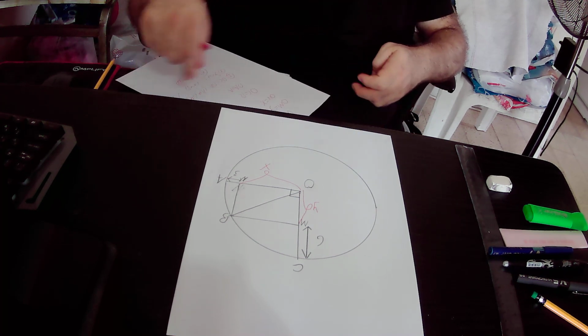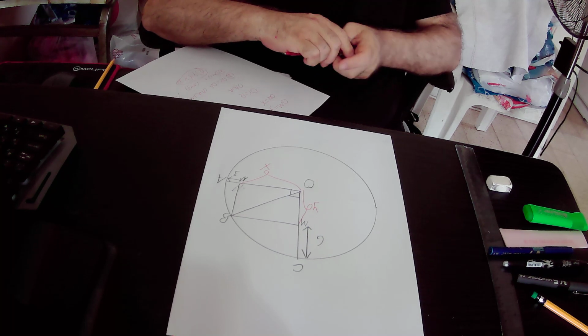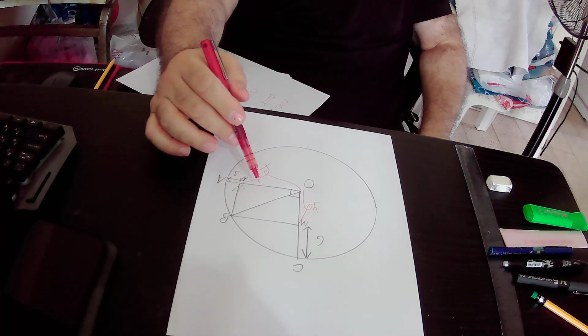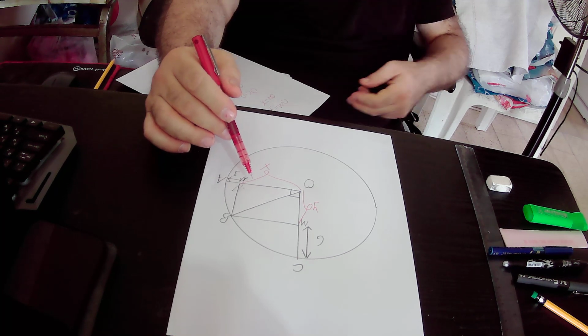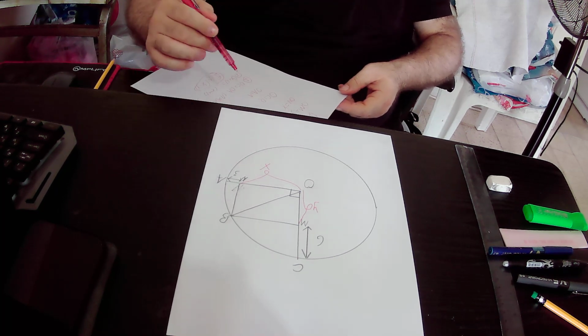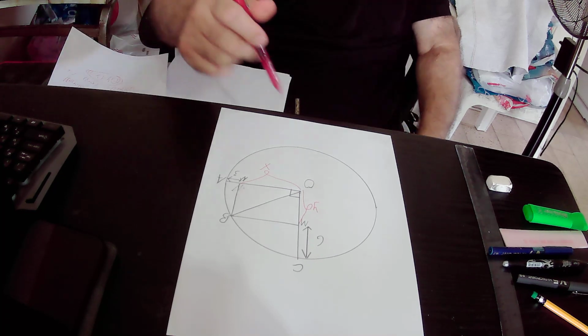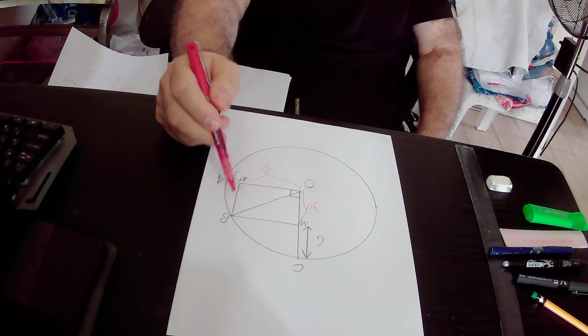Actually, as I've already told you, the shape OMBN is a rectangle, and as you probably know, in a rectangle the parallel sides are equal to each other.